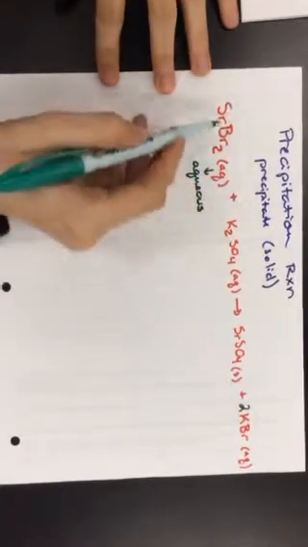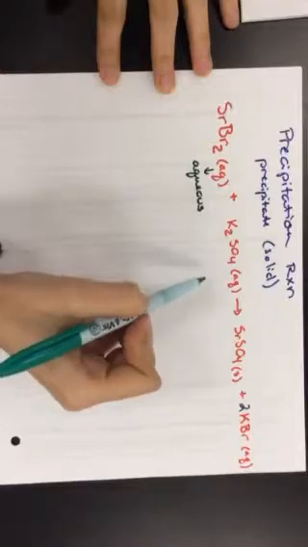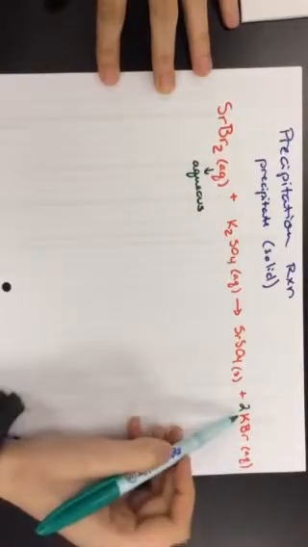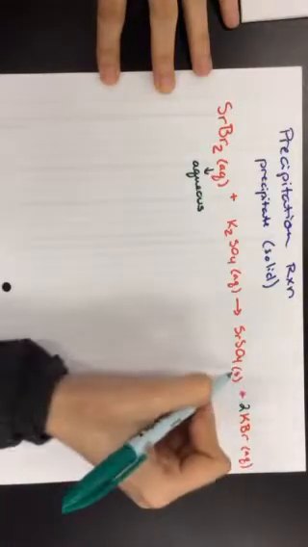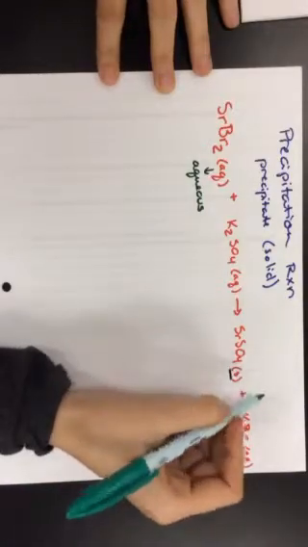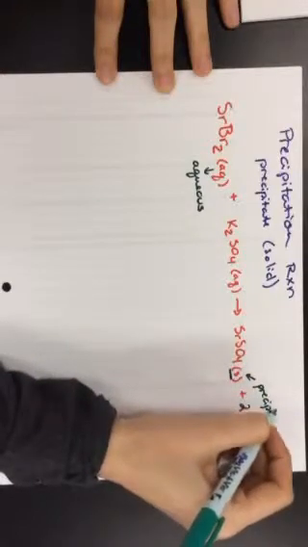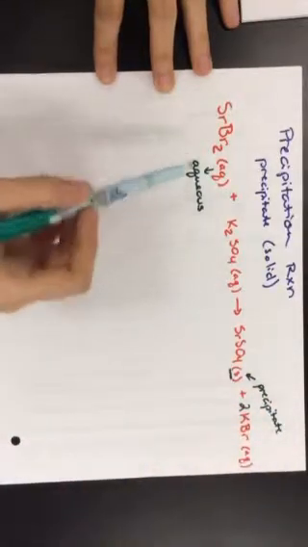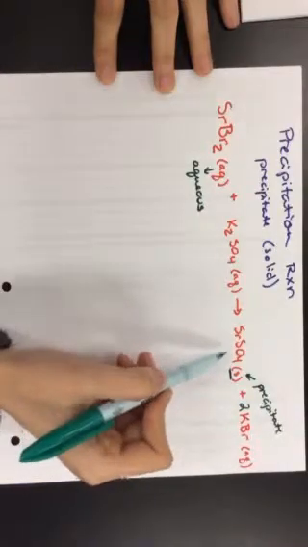It means that this strontium bromide is dissolved in water. It means that this potassium sulfate is dissolved in water. And it means that this potassium bromide is also dissolved in water. This s is a solid, so this is our precipitate. So in our precipitation reaction, this is the product that we have made, the strontium sulfate.